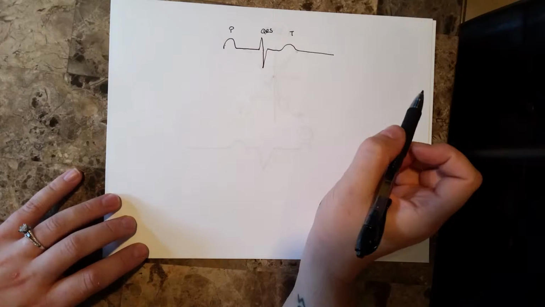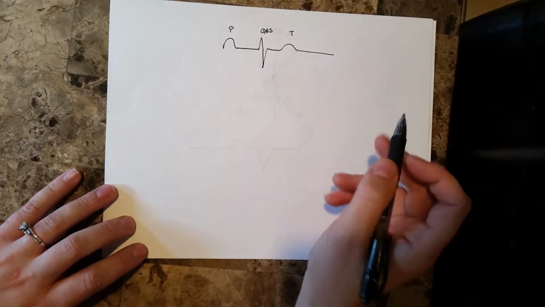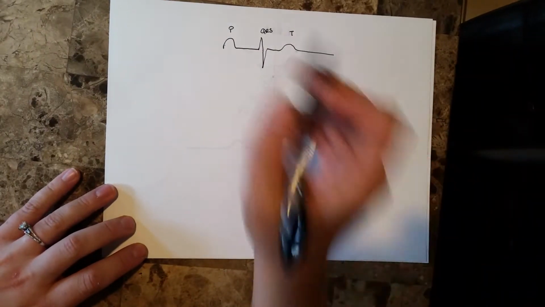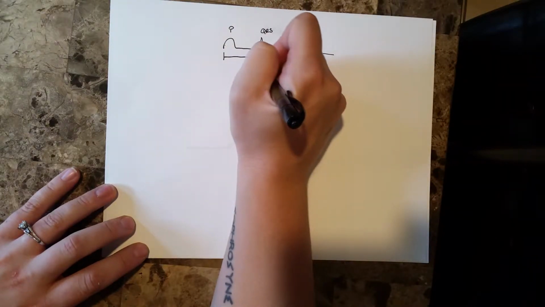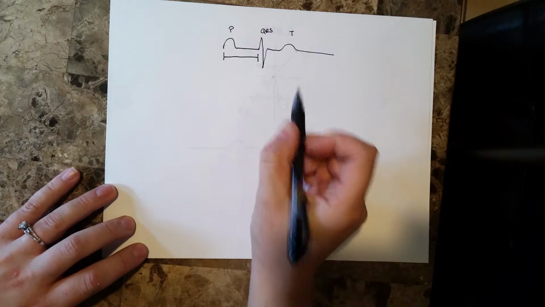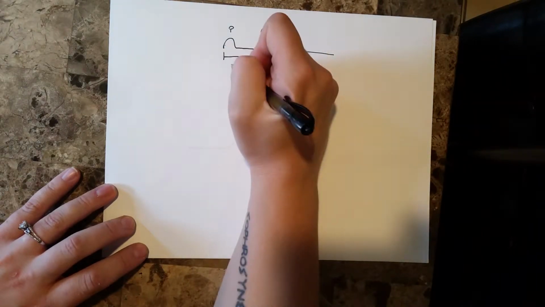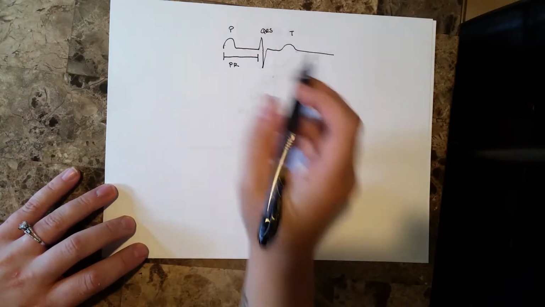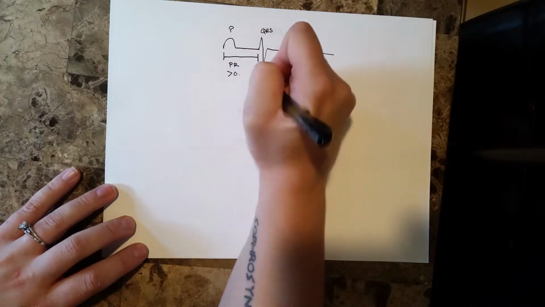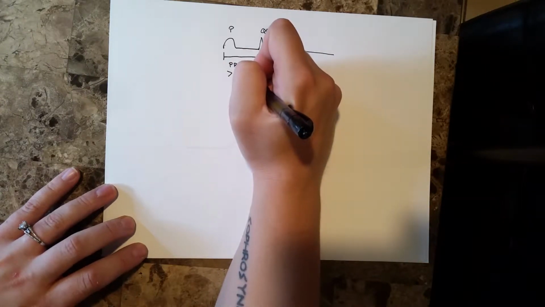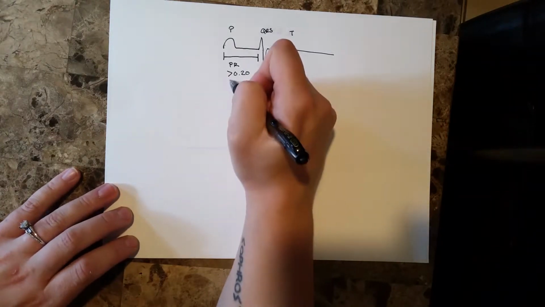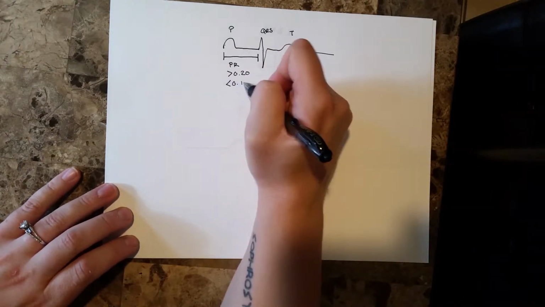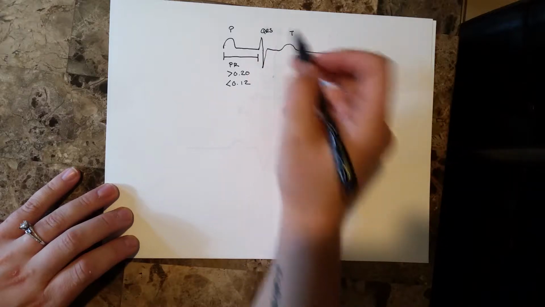One of the first things that you're going to need to know if you're trying to diagnose an EKG is what the intervals are. So knowing the normals is very important. First one is PR. A normal PR is less than 0.2 and greater than 0.12.